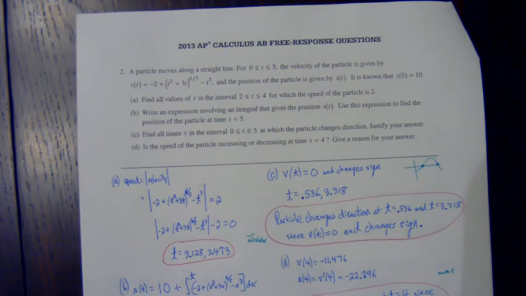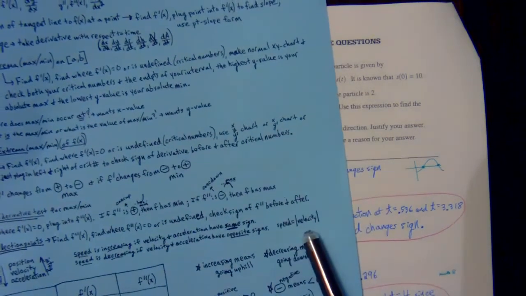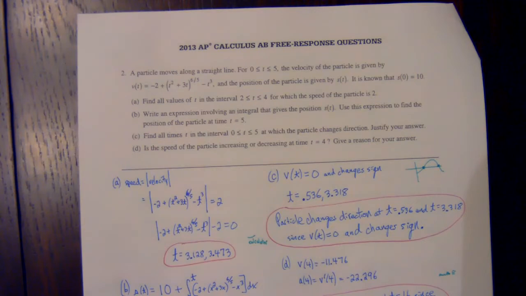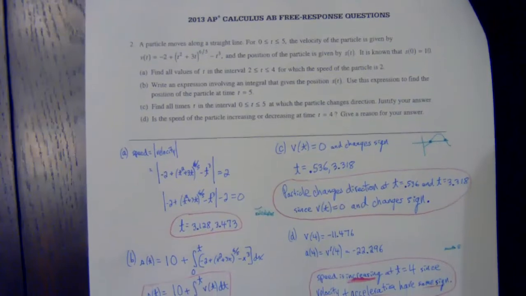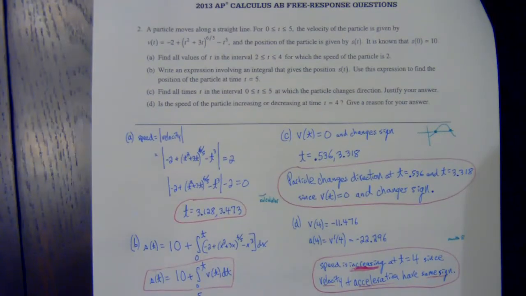And then what I want you to remember, speed is the absolute value of velocity. I got that somewhere in your blue packet. Speed is the absolute value of velocity. Like the velocity is negative 50 miles per hour. The negative is part of the vector. That's the velocity. That's like the direction is going downward, but the speed is just 50 miles per hour. So just kind of remember that.